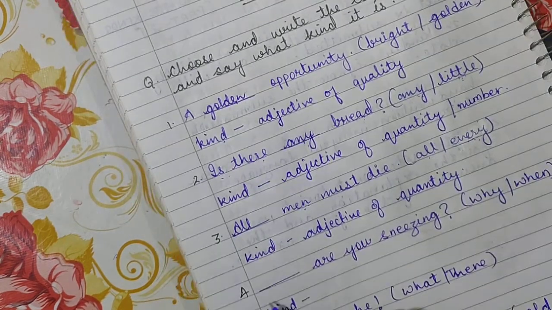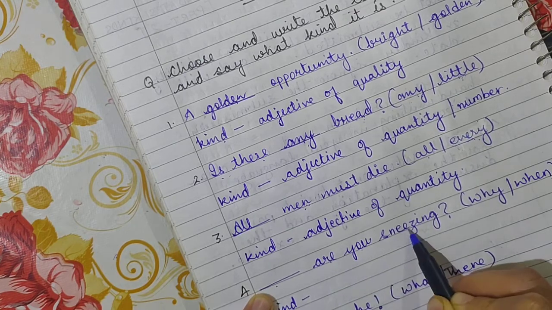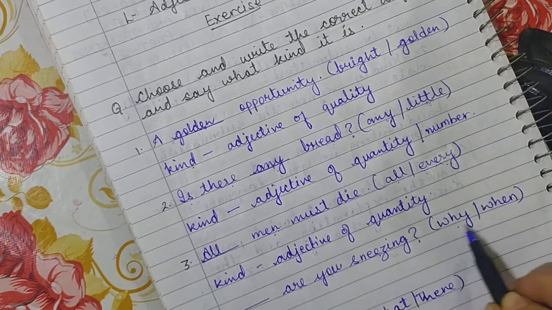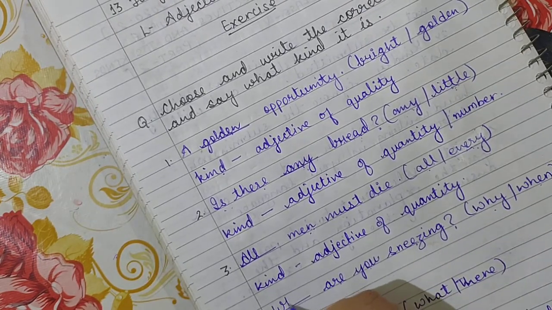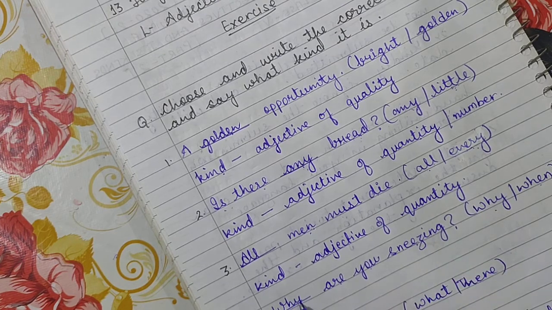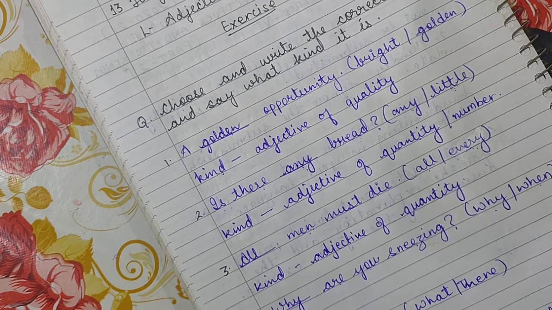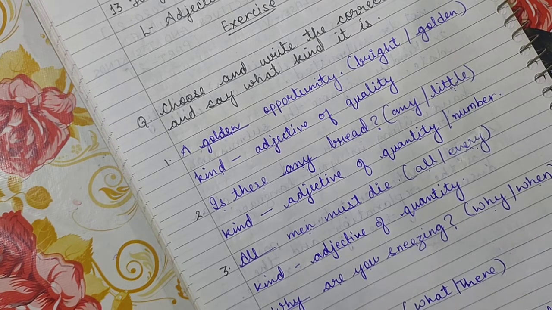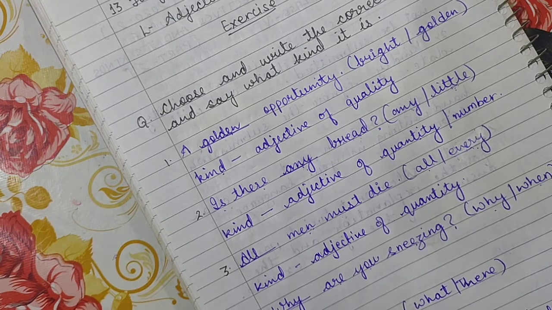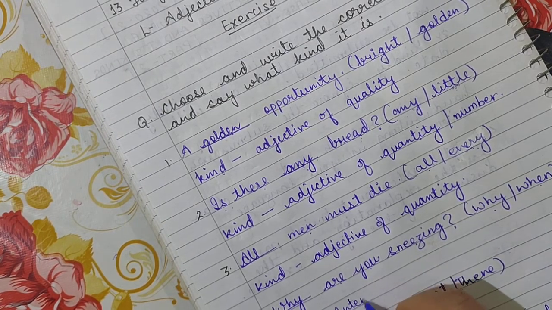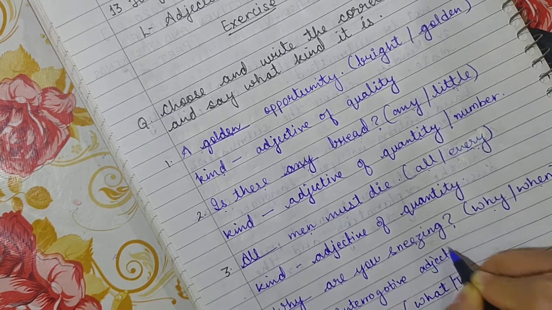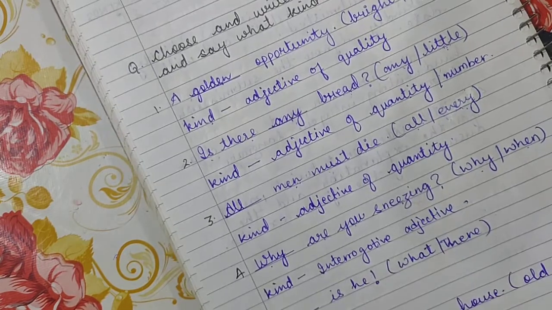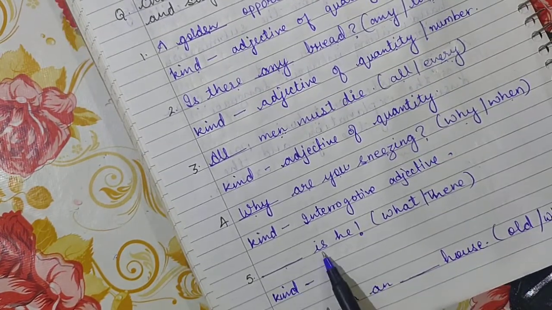Okay, next is dash are you sneezing? Now here the options are why and when. So the suitable one is why are you sneezing? So why is an interrogative word which we use in interrogative sentences. So it is clear that why is what kind of adjective? Interrogative adjective. Got it?